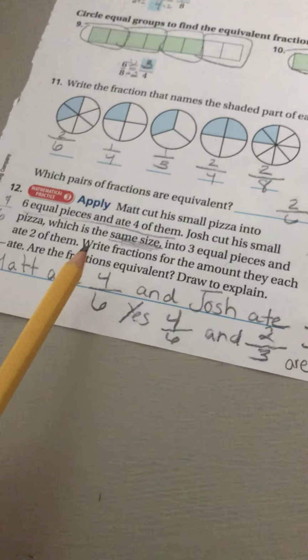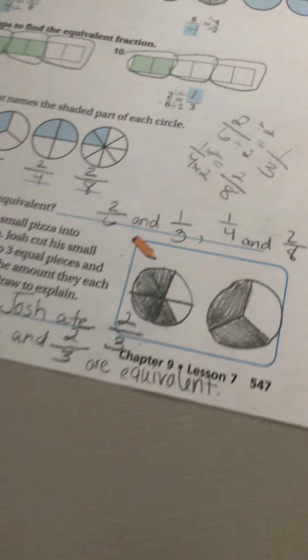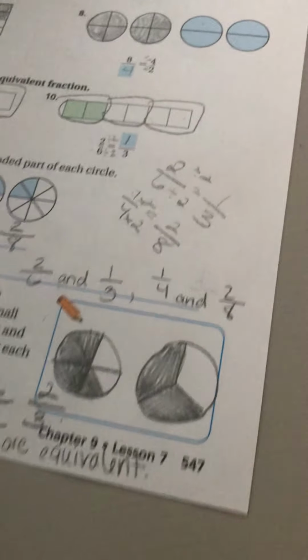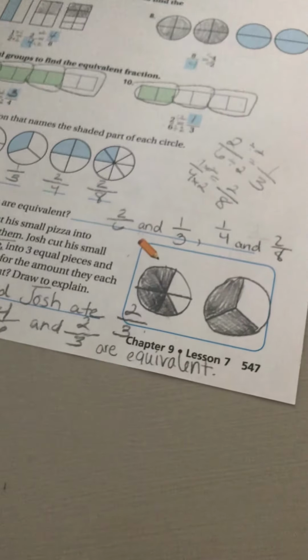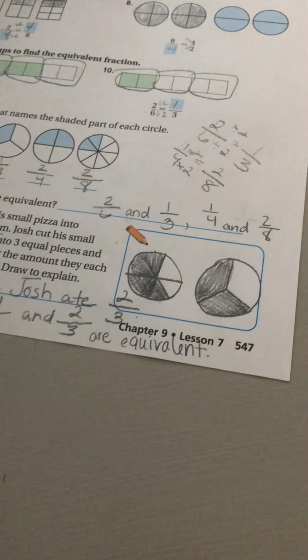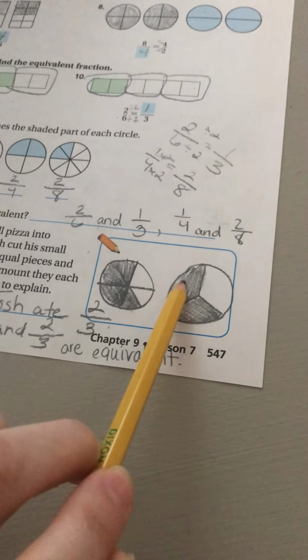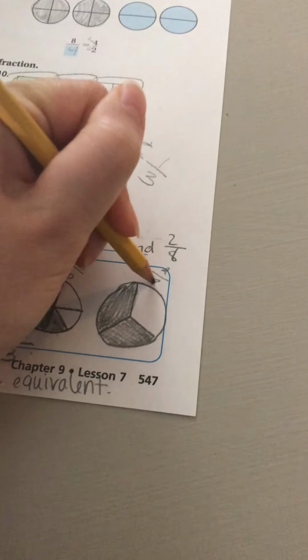Write fractions for the amount they each ate. Are the fractions equivalent? Draw to explain. So make sure you're drawing in this box, okay? For full credit, you need to make sure you're doing what they say. Here, I drew 2 small pizzas. Now, this one's split into 6 pieces. That's going to be Matt's, right? And he ate 4 of them, so I shaded in 4 out of 6. And Josh's was cut into 3 pieces, and he ate 2 out of the 3 pieces. So this fraction shows 4/6, and this one shows 2/3.